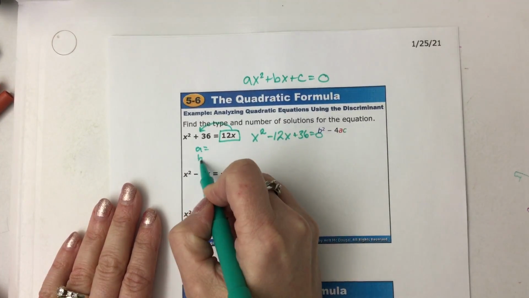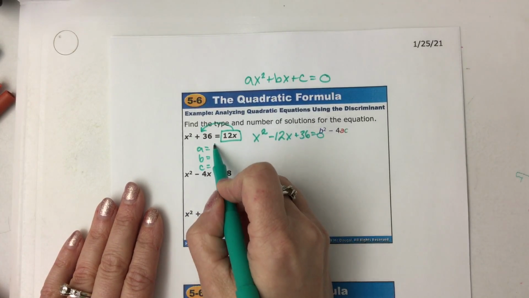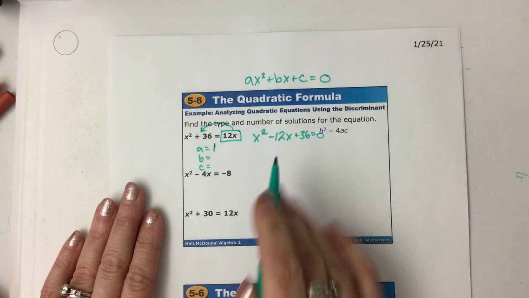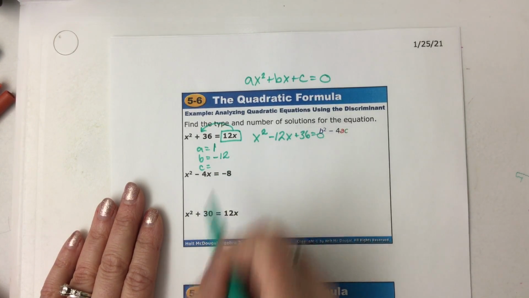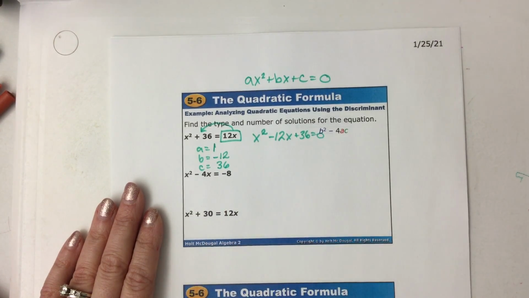Now I go ahead and state what is a, what is b, what is c. a is the number in front of the squared term. It's a 1. b is the number in front of x. It's a negative 12. c is the number at the end. It's 36.